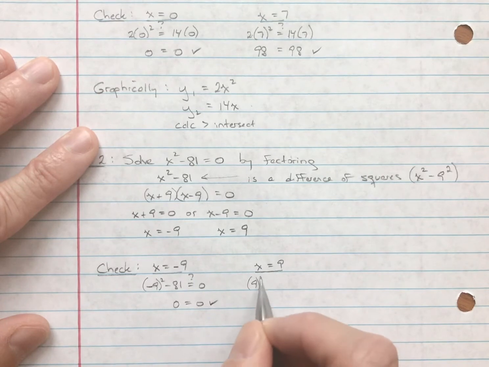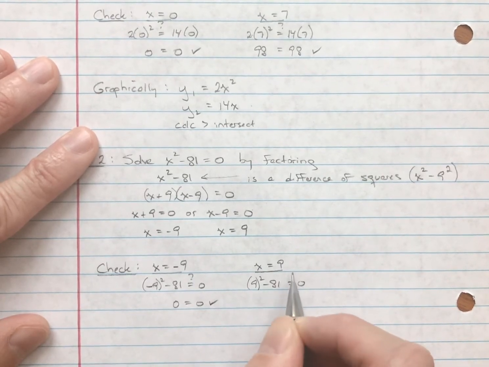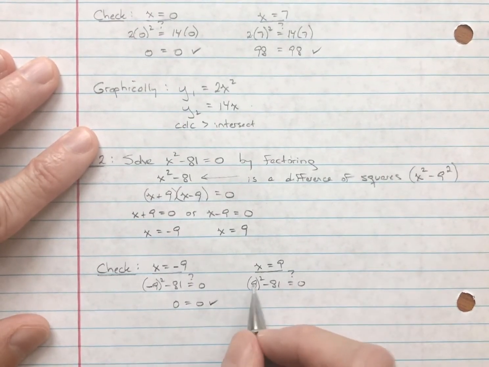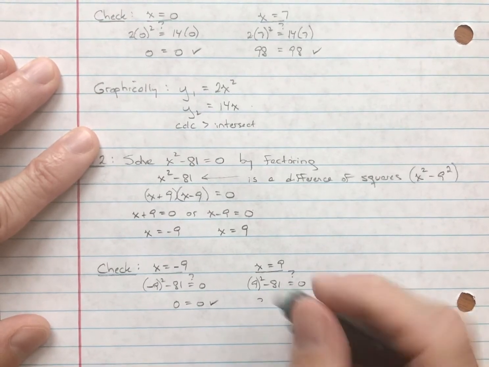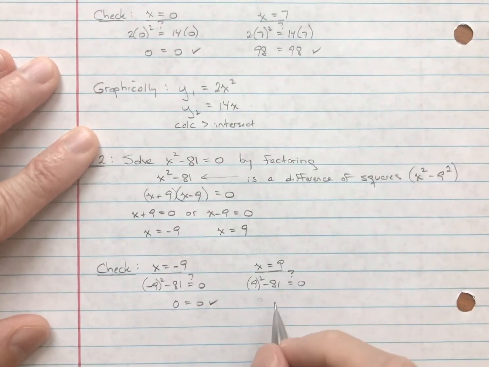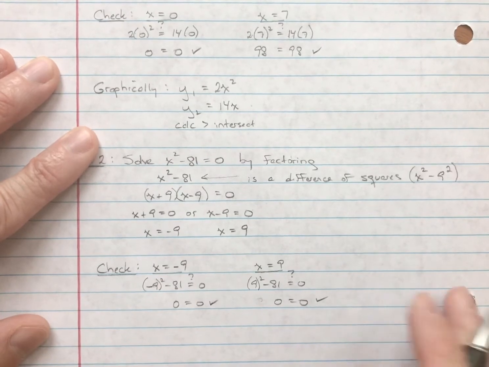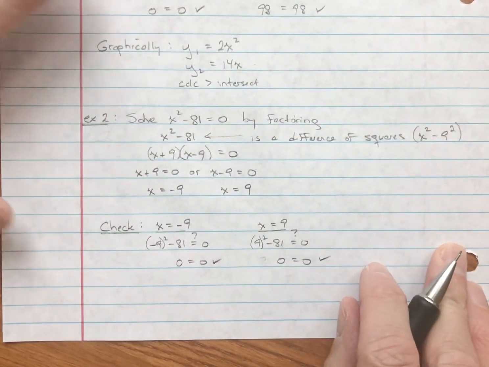Now let's check positive 9. Does 9 squared minus 81 equal 0? Well, 9 squared is 81. Oops, made a mistake there. And so 0 equals 0. That's good.